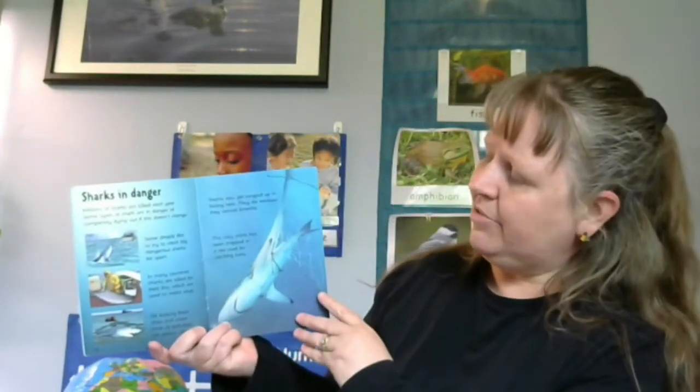Here's the problem, though. And this is a different book. Again, it's kind of a longer book, and it's called Sharks. The author's name is Catriona Clark. This chapter is called Sharks in Danger. It says millions of sharks are killed each year. Some types of sharks are in danger of completely dying out if this doesn't change.